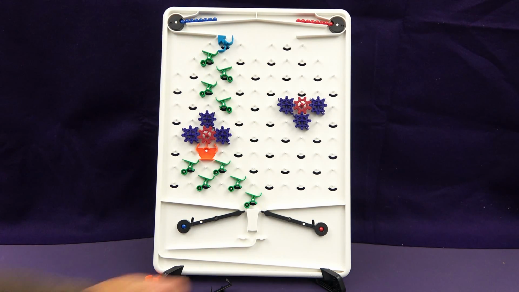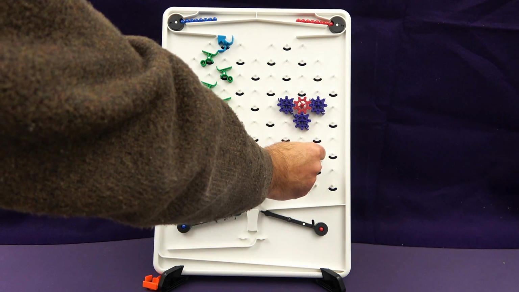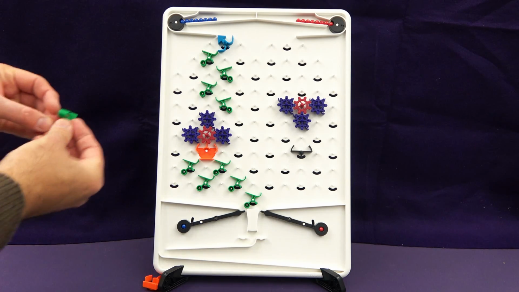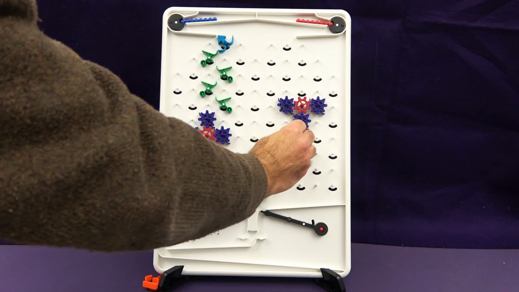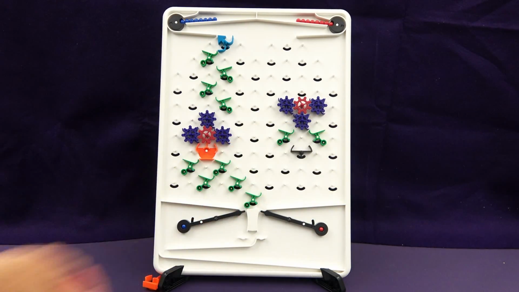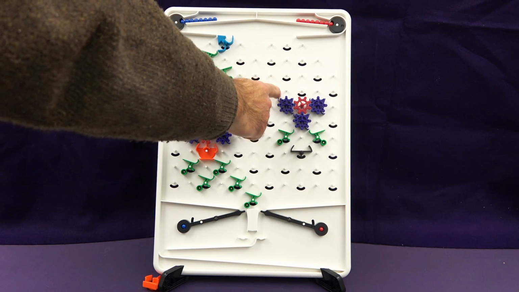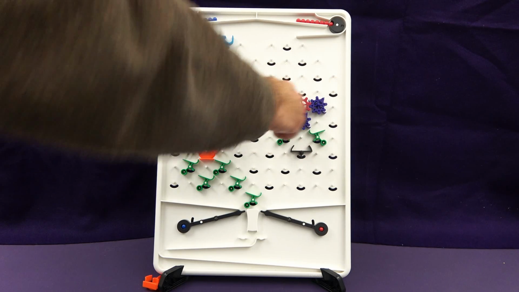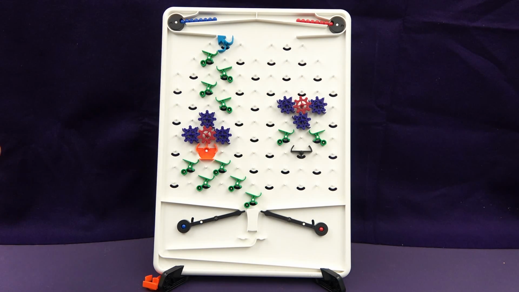Got it? My stop has to be whatever happens after red goes right there, which means I definitely need a ramp from the inside track of that to here. Likewise, if this turns that way and the ball falls here, or this turns that way and the ball falls here, I need that ramp to connect also.